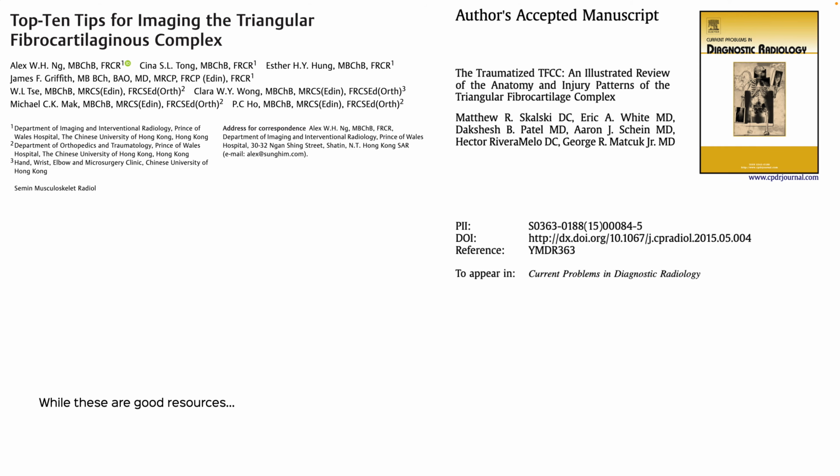As far as resources are concerned for understanding anatomy and pathology, these two papers are easily available and are wonderful. And this is by Matthew Skalski, and he's an amazing illustrator. And I'll show one of these here. And this article is very nice too.